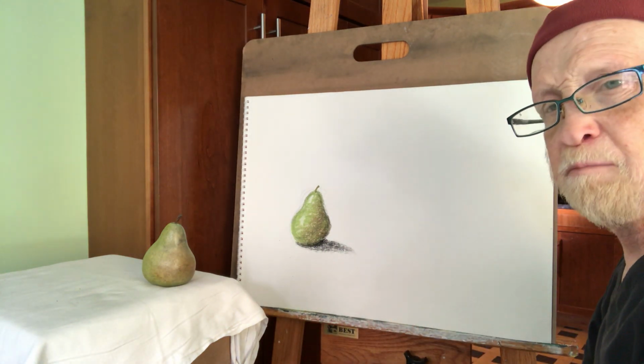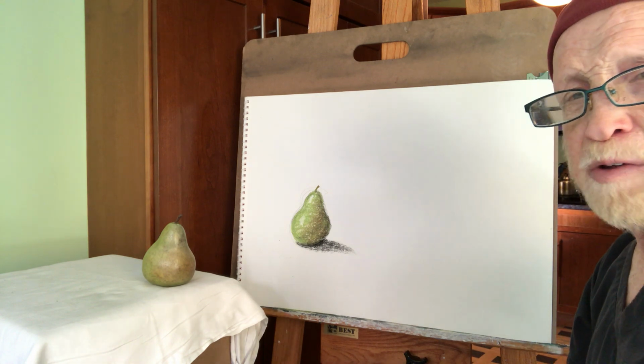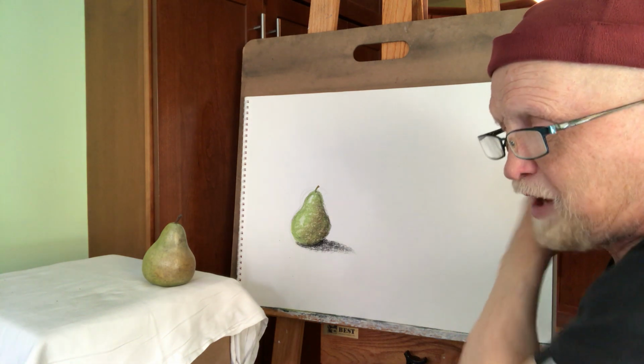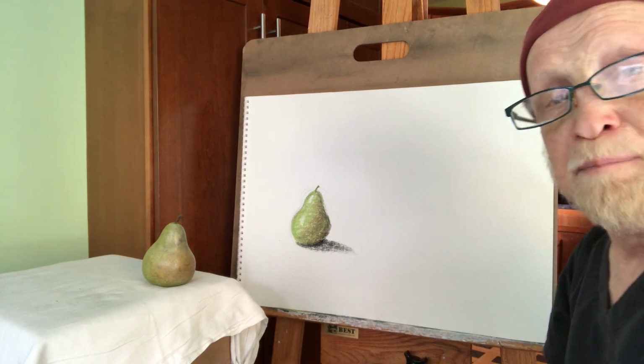So there's my pear. All right, so what I'm going to do is stop this video, and I'll do another one. This time we're going to introduce complementary colors into the pear.